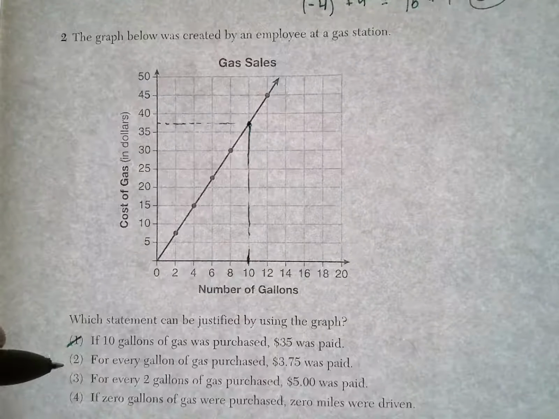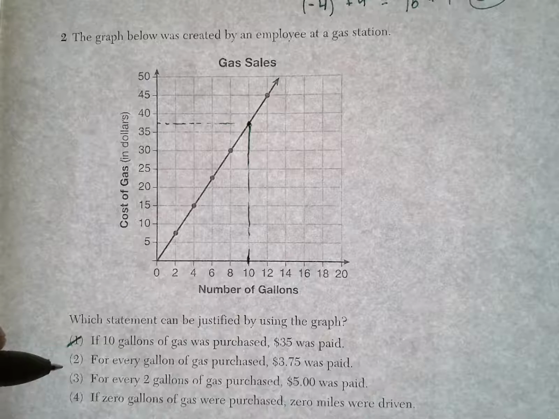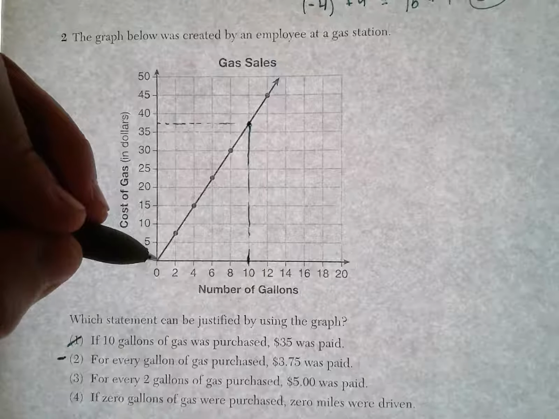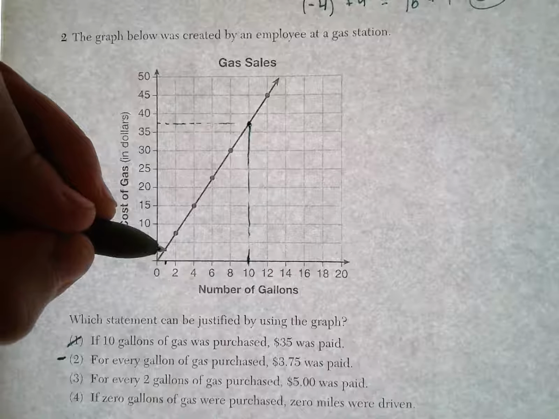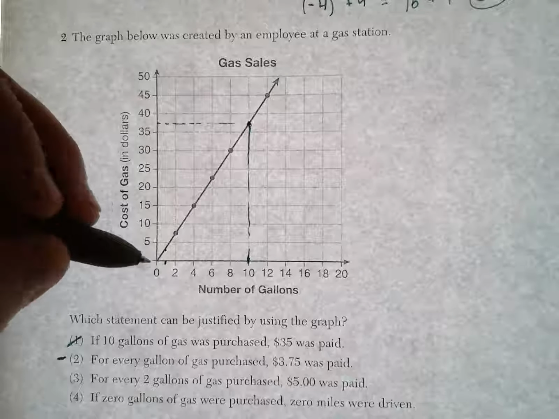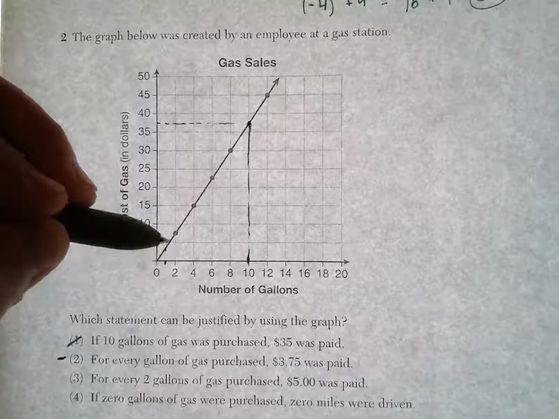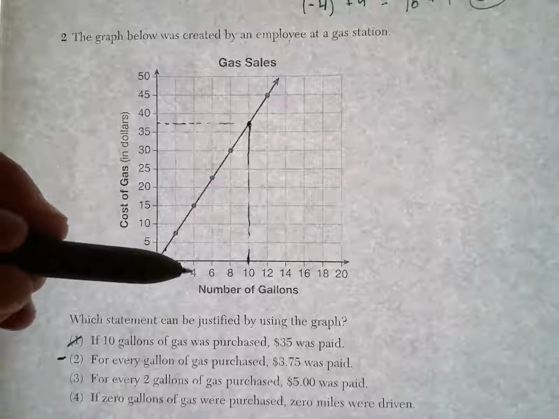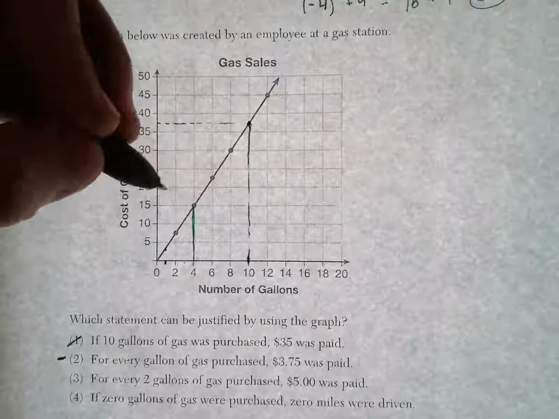For every gallon of gas purchased, $3.75 was paid. So I can't see in here. 1 would be around here. Yeah, maybe this is $3.75. I'm not sure. At 2, it looks halfway between 5 and 10. It's not on a full number there. At 3, again, it's not on a full number. At 4, I see it hits an exact number.